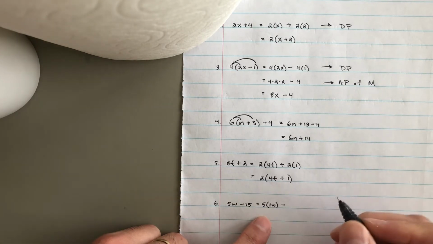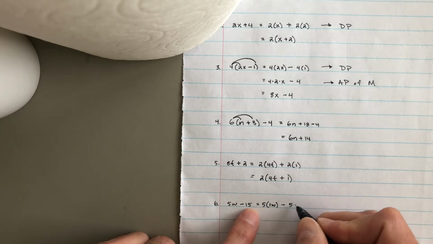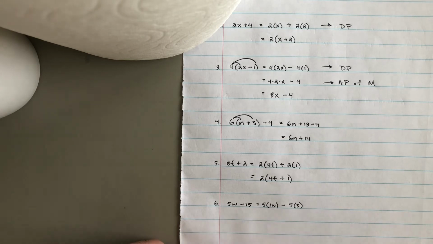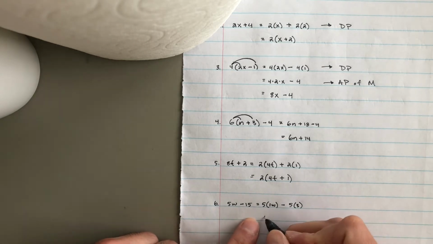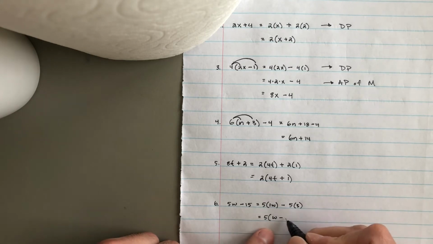And then our minus sign, and then we're going to take out a 5 and multiply it by 3, because 5 times 3 is 15. We're just breaking it down by the factors. So then I'm taking that 5, putting it on the outside of the parentheses. There's my w minus 3.